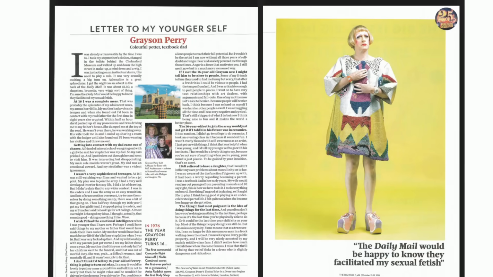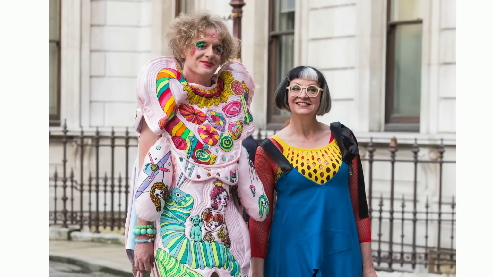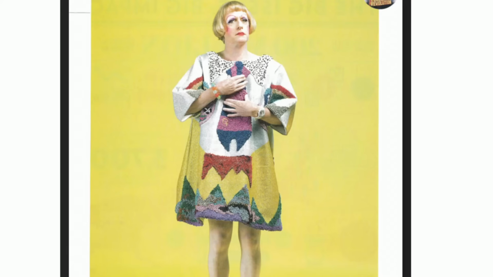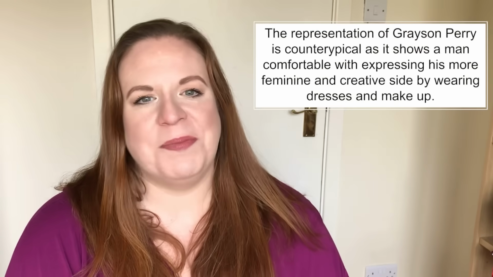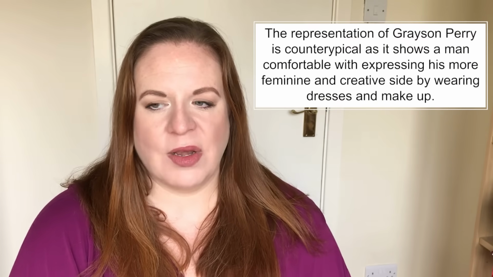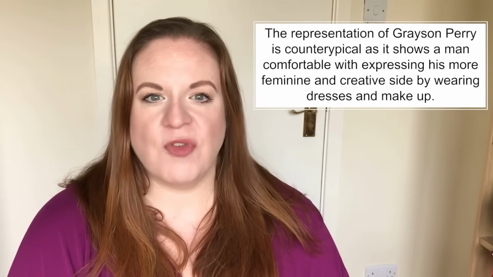One article in particular that might be good to discuss in terms of gender and sexuality would be the Grayson Perry article, the one that says "Letter to My Younger Self." Grayson Perry is quite a bold and creative figure who's never really afraid to challenge those gender boundaries. So you can see photos of him within the article, wearing a dress, heels, makeup and a wig, which is obviously countertypical to the ways that many men are often represented in the media, allowing him to explore his gender identity. And he actually talks about his experiences.